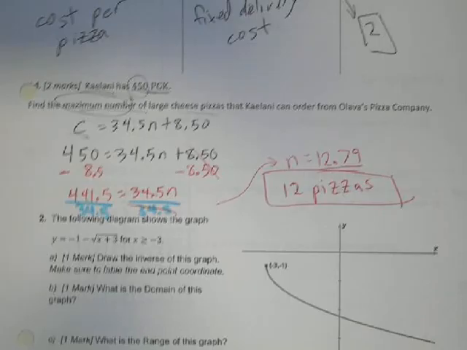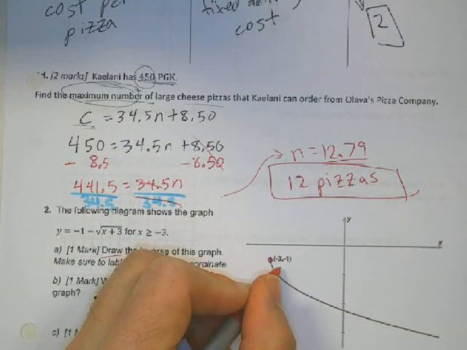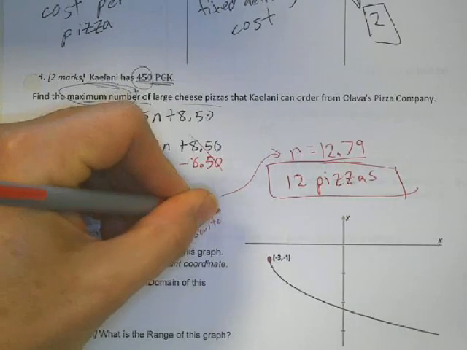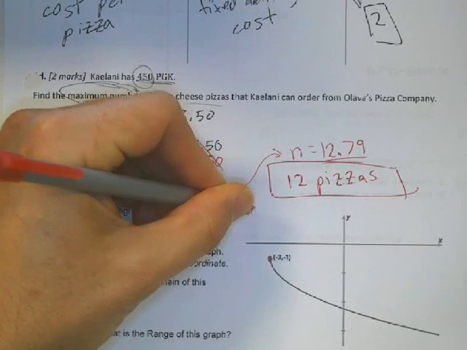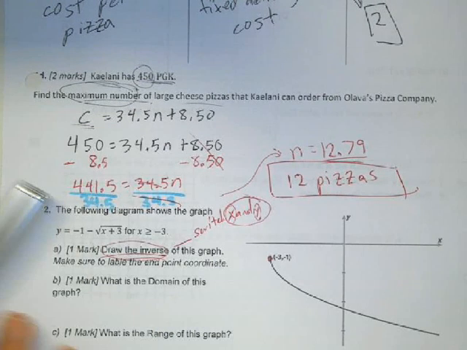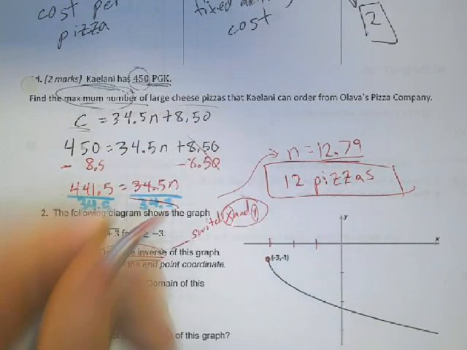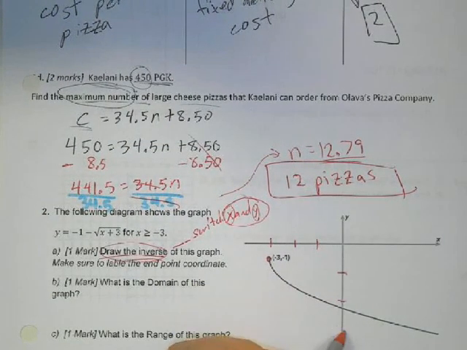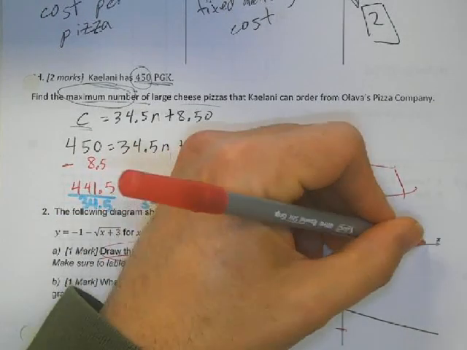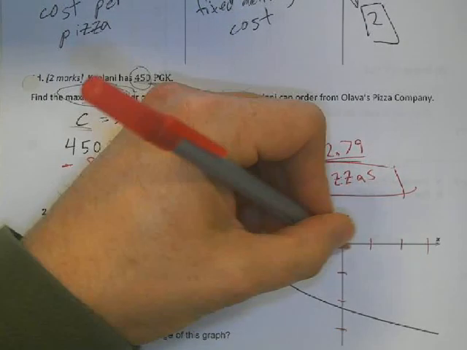Okay, draw the inverse graph. Okay, so this point is (-3, -1). Remember, when we find the inverse, we switch x and y. And I even had this on the board during the test, and I asked you to make your page of notes. But some of you didn't do that, so okay. So this is supposed to be a reflection on the line y equals x.